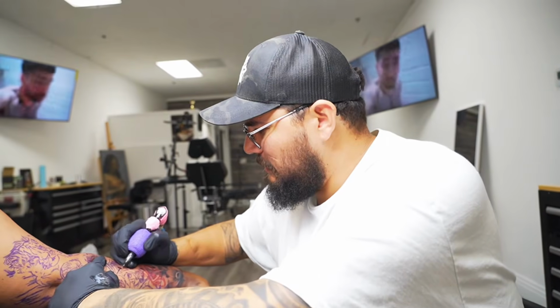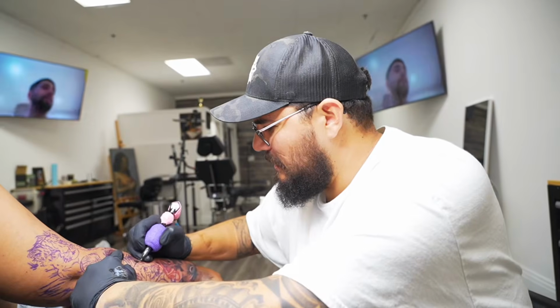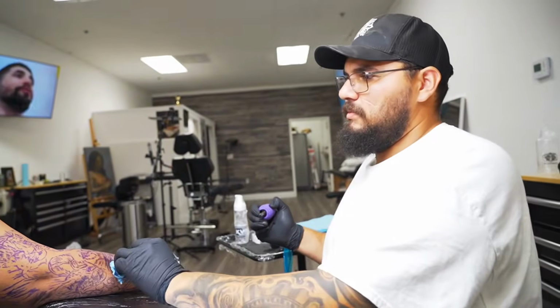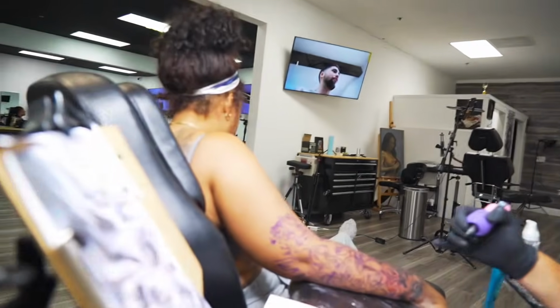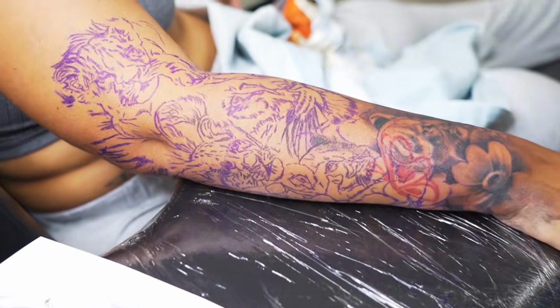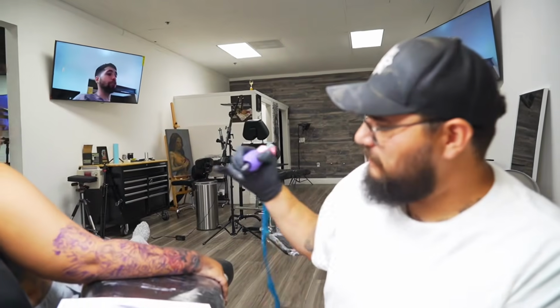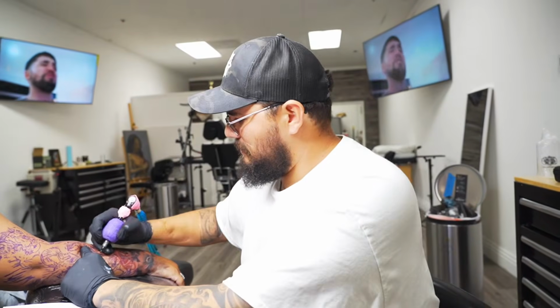We're working on this outer sleeve. So she's coming back tomorrow. We're doing the top. I'm gonna try to get as much done as possible for today. Okay. Maybe up to here if I can, but we'll be continuing this one tomorrow. Gotcha.